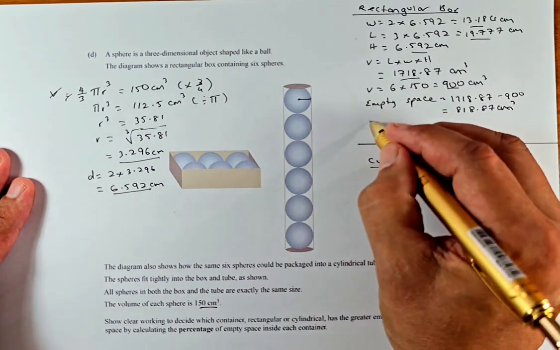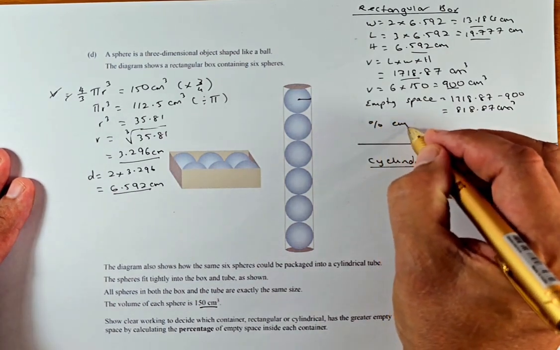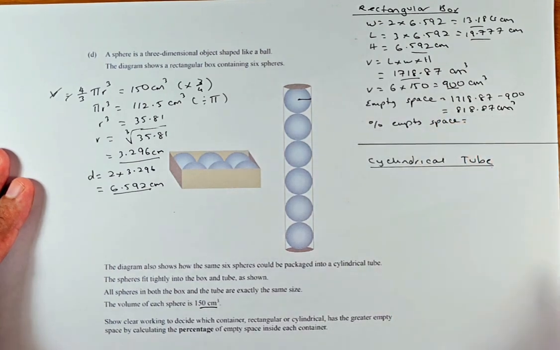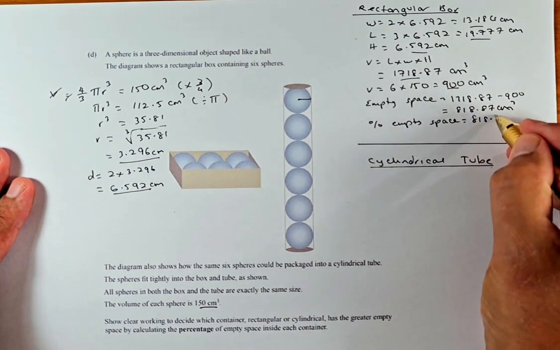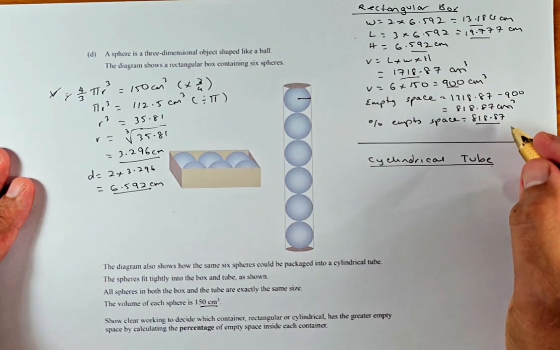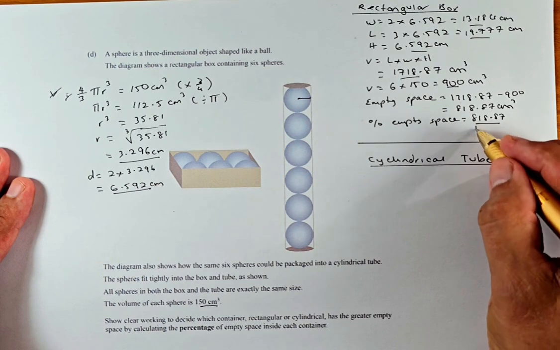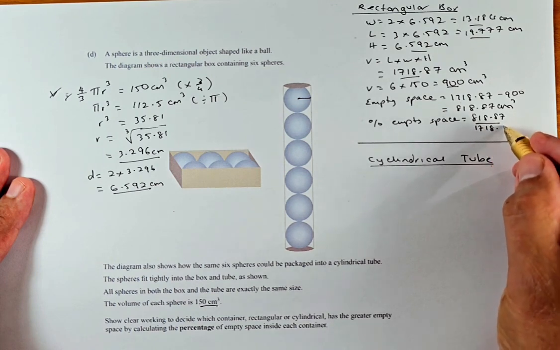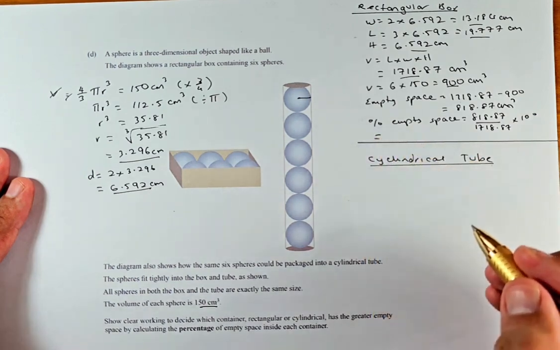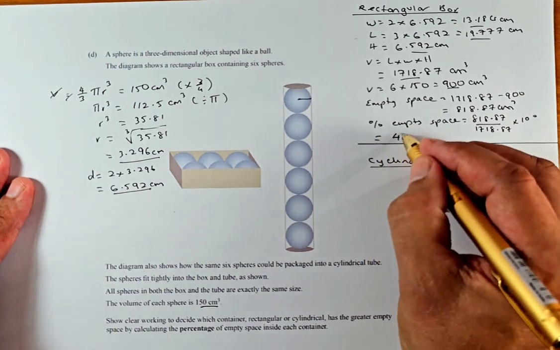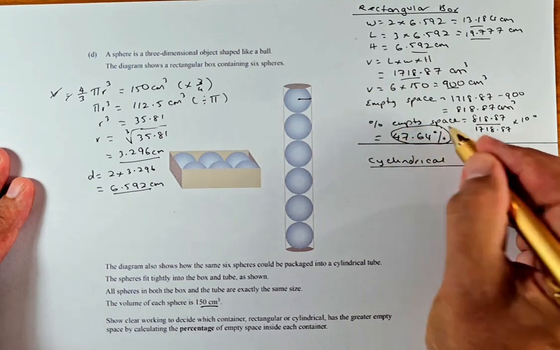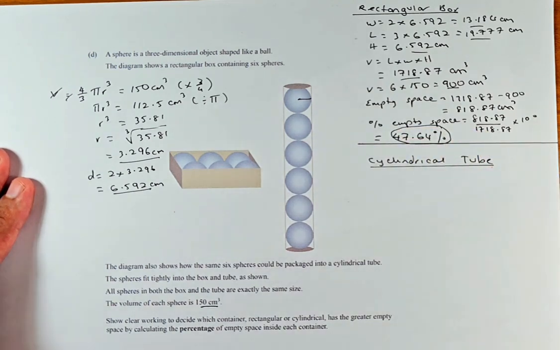To get the percentage of empty space, you take the empty space, 818.87, over the total space, 1718.87, multiplied by 100, and the empty space is going to be 47.64%. We're going to circle that answer because we're going to compare it with the cylinder.